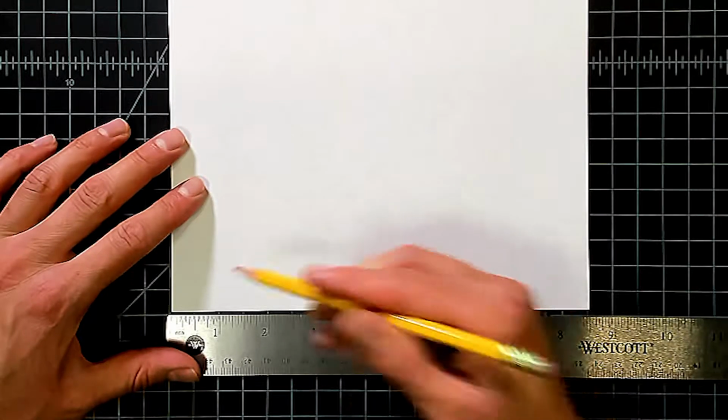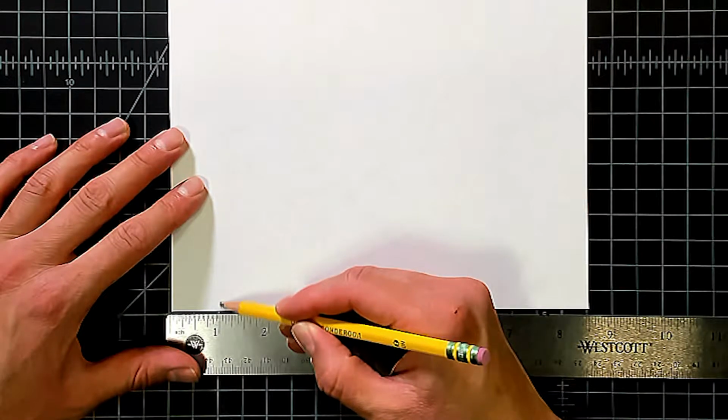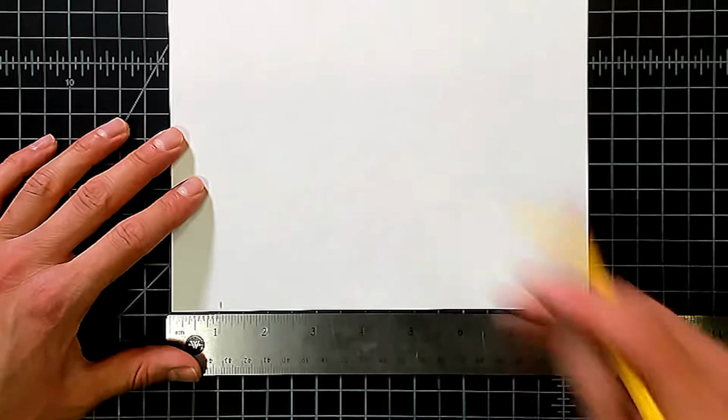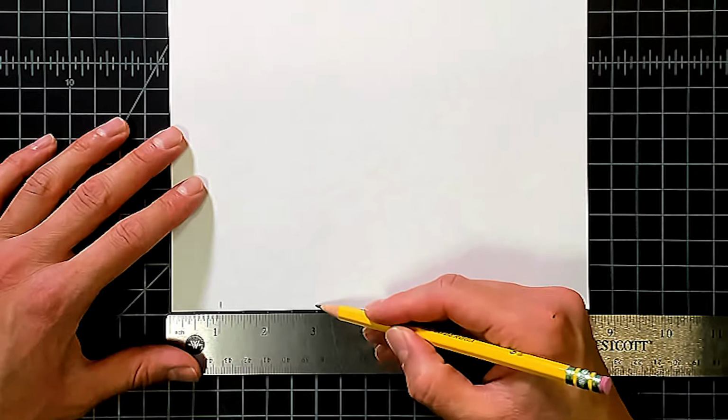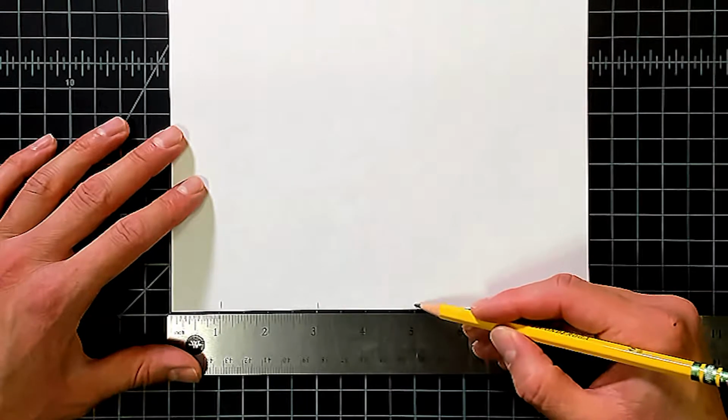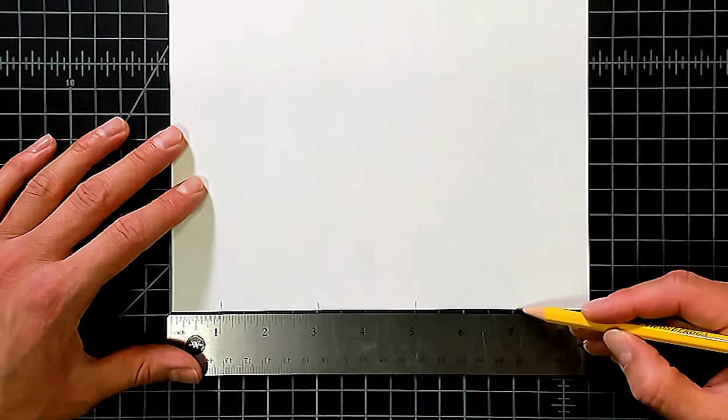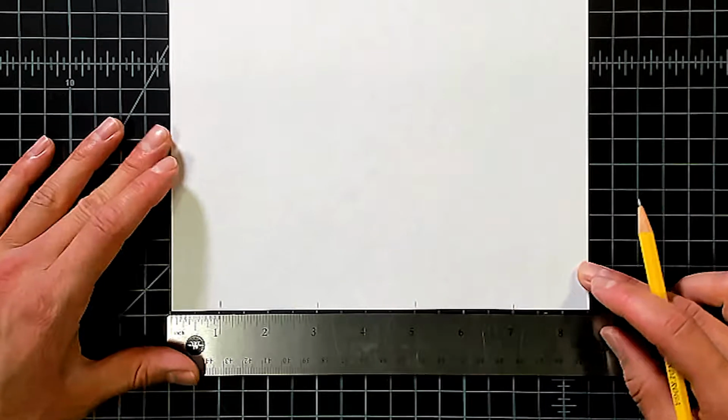Then you want to make a mark at every odd number at 1, 3, 5, and 7. Next step is you're just going to slide your ruler to the top of the paper. Make sure that your paper is still sitting in front of you vertically.